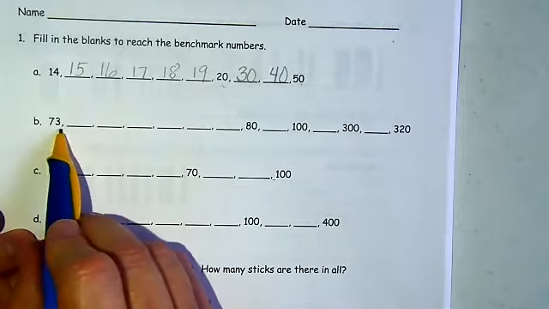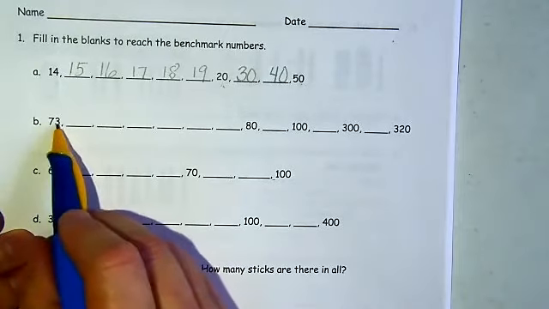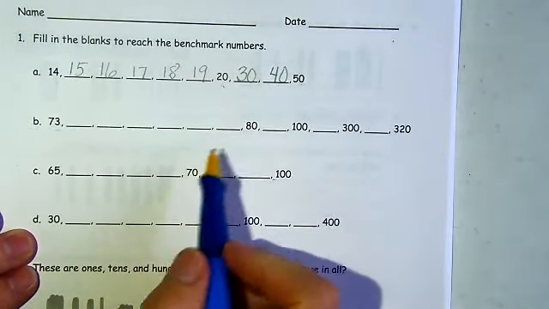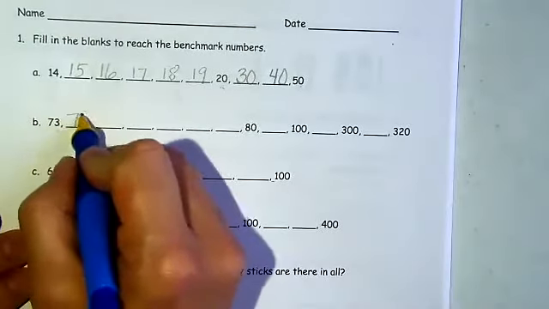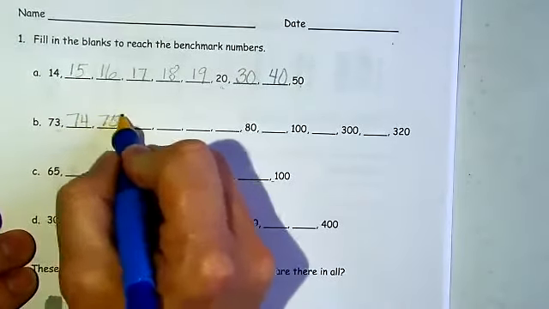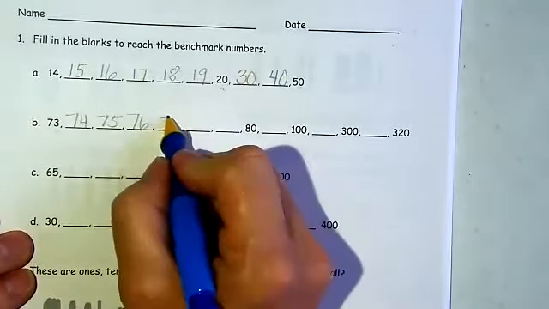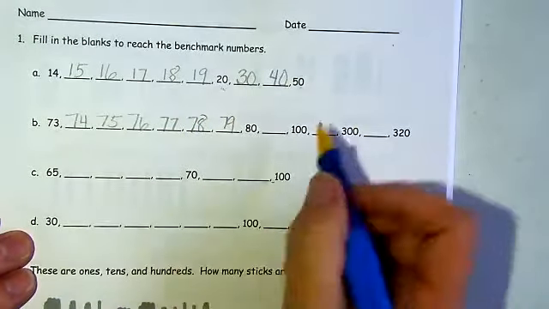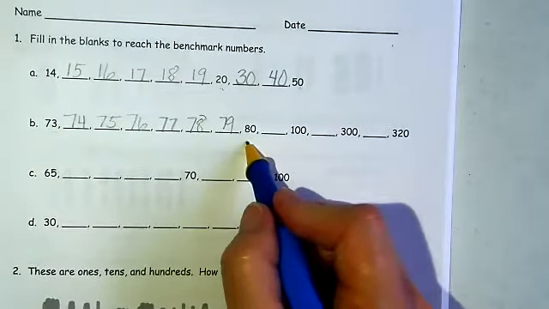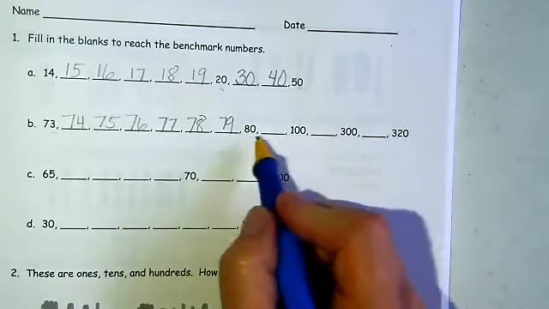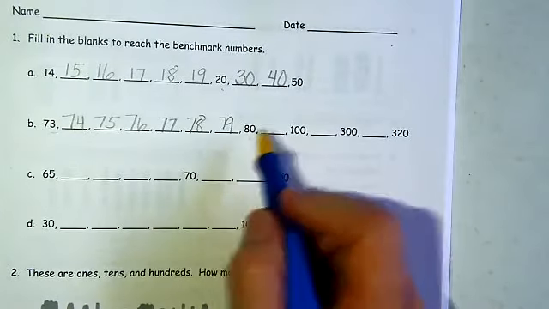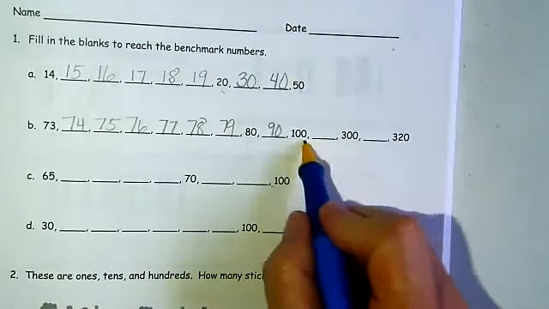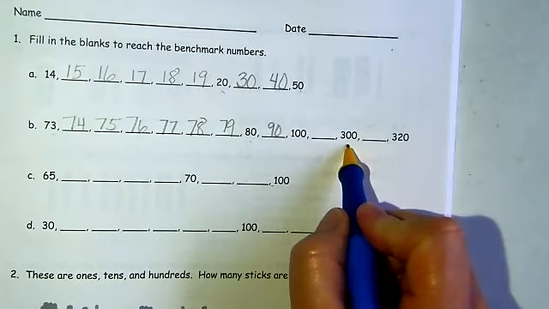Here's another one. Again, when we're at those weird numbers, those in-between numbers, we're probably going to start with ones to get to a nice benchmark-friendly round number. So 73, 74, 75, 76, 77, 78, 79, 80. Now, they're going from 80 to 100. So we're not doing ones anymore. 80, 90, 100. Now, if this goes to 110, the next one isn't going to be 300.